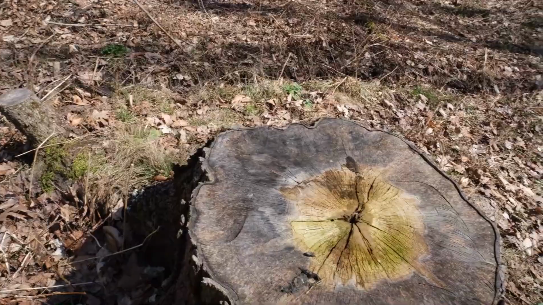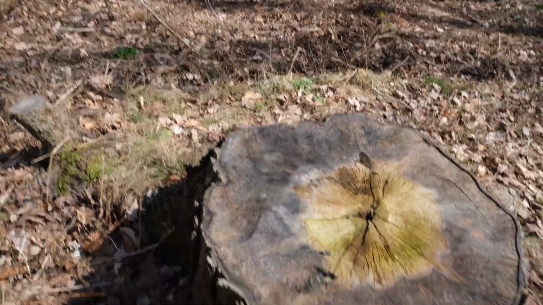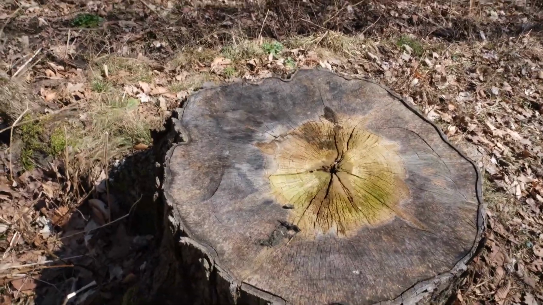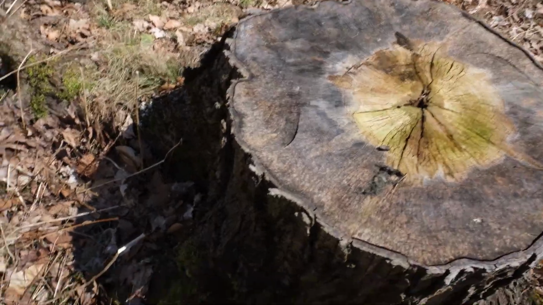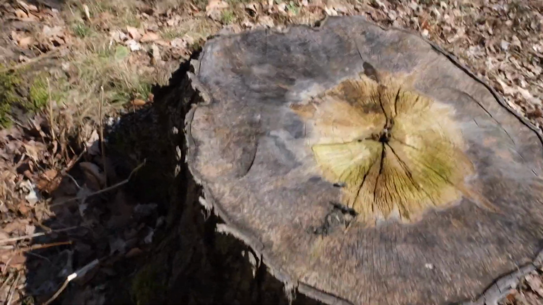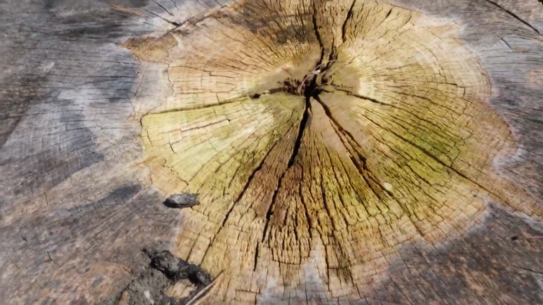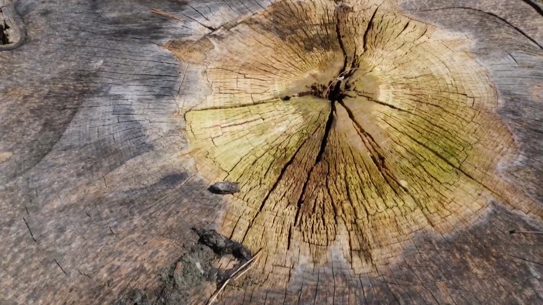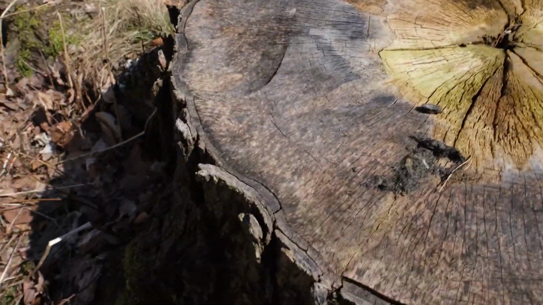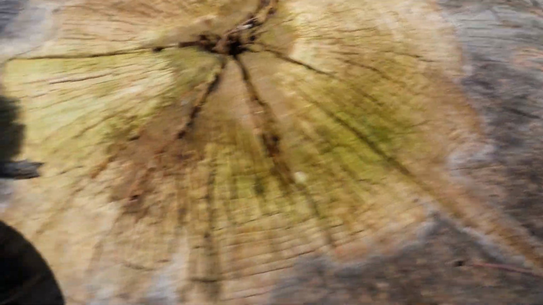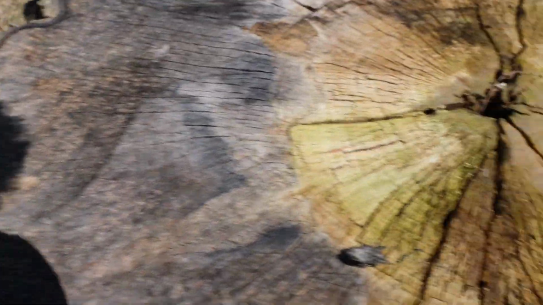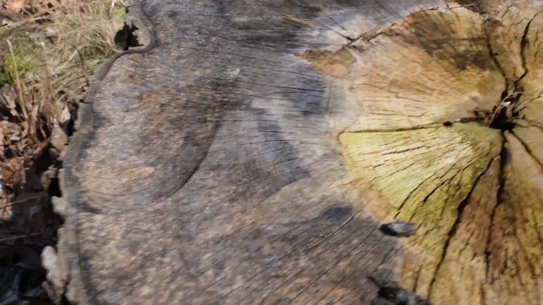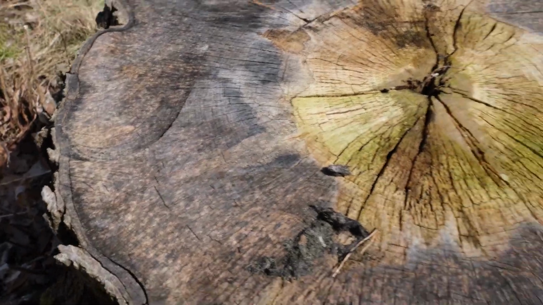But this is a pretty unique example because we have these substances, these resins, these dyes, these tyloses that the plant allocates to this heartwood that's supposed to reduce fungal decomposition. But actually what we're looking at here, this stark difference in color, is actually decomposition due to fungi.